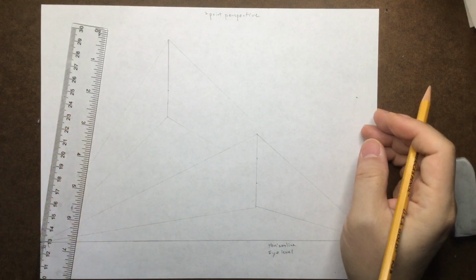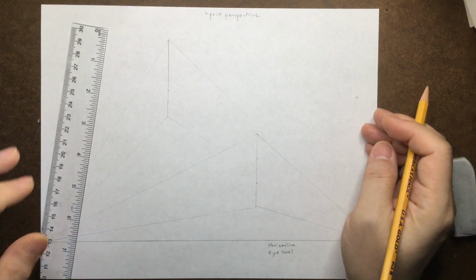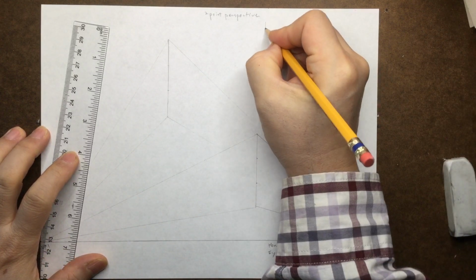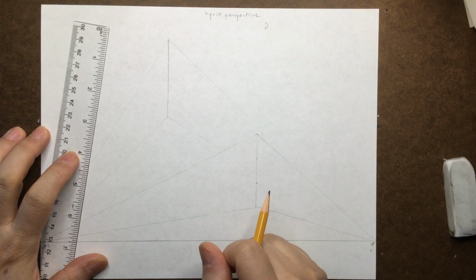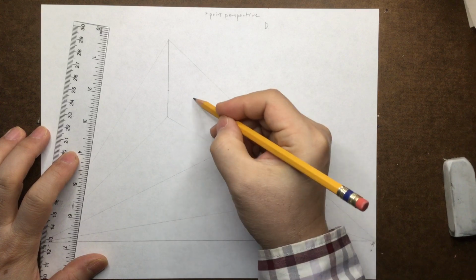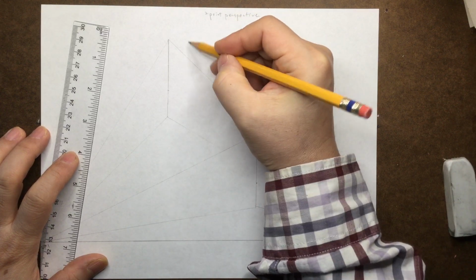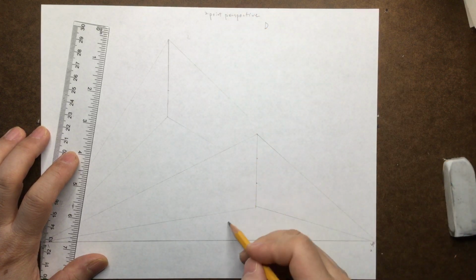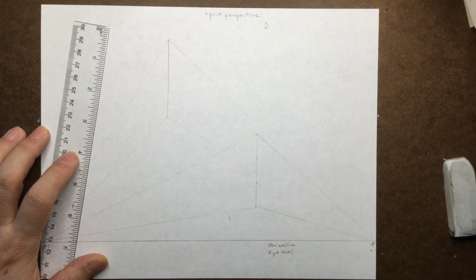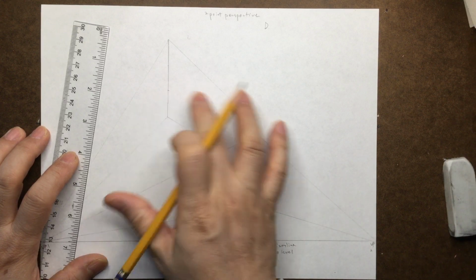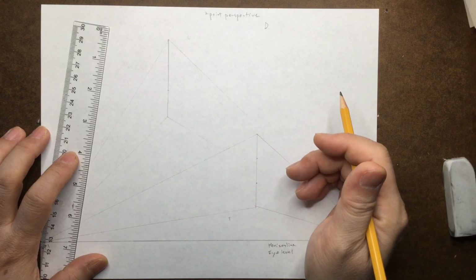Today we're going to talk about the letter D from two different angles. On this one, I'm going to create a D on this side, and on this one I'm going to create it on this side. So you can see how dramatically it changes.